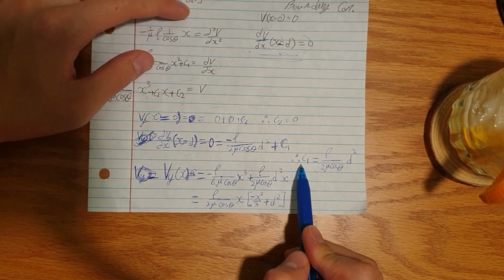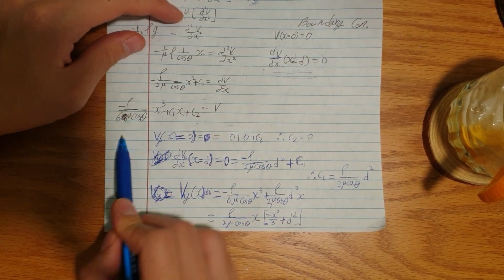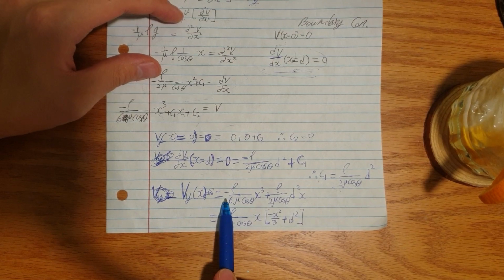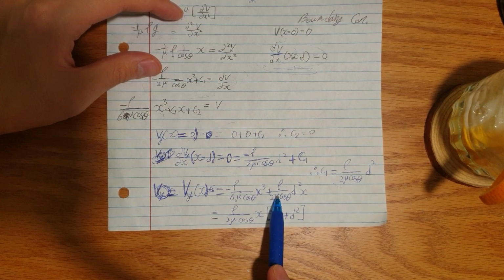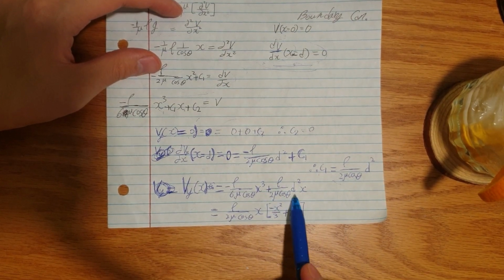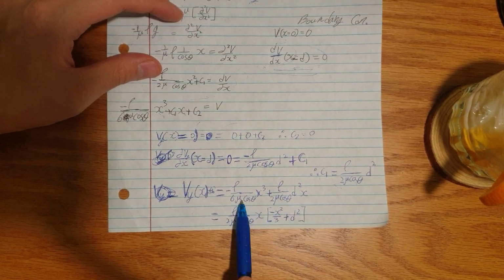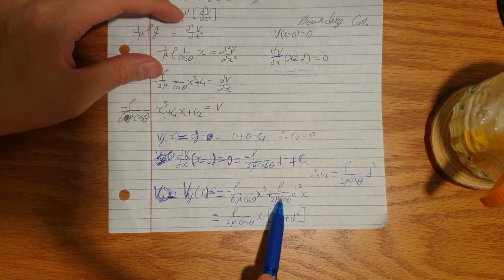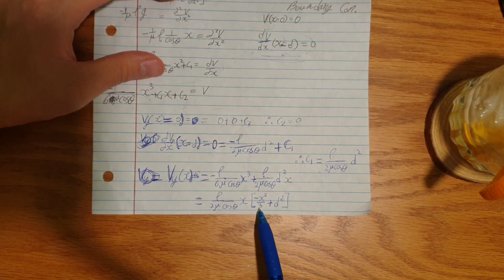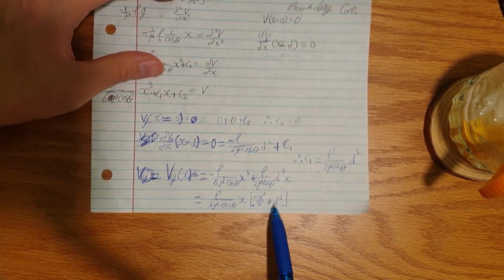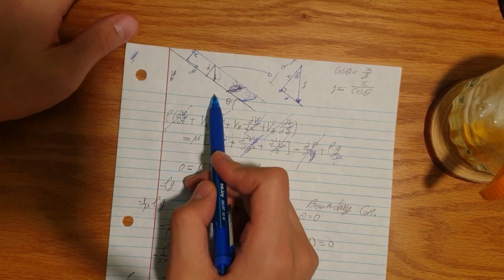Now we know c1 and c2. Plugging c1 and c2 back into our velocity profile equation that we got earlier, we get negative rho over 6 mu cosine theta times x cubed, plus c1, which is over here, d squared times x, and c2 is equal to 0. We can rearrange it and pull this rho over 2 mu cosine theta out, giving negative x squared over 3 plus d squared. And that is the velocity profile of this condition.